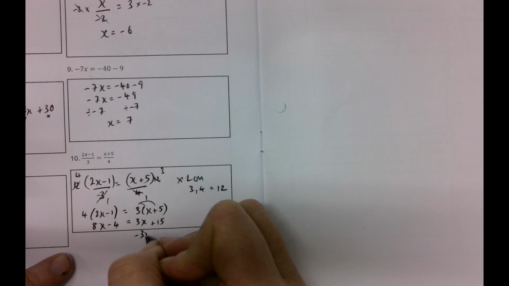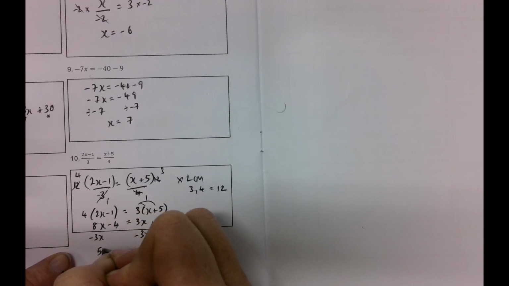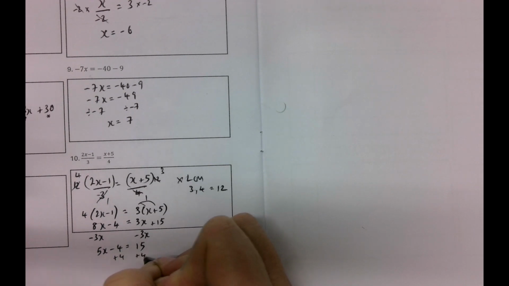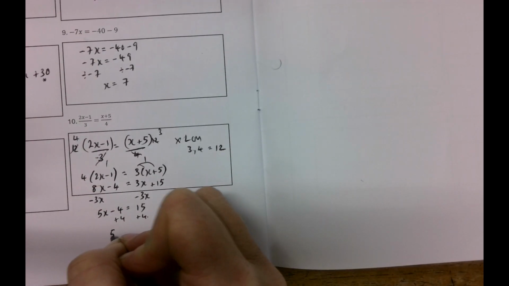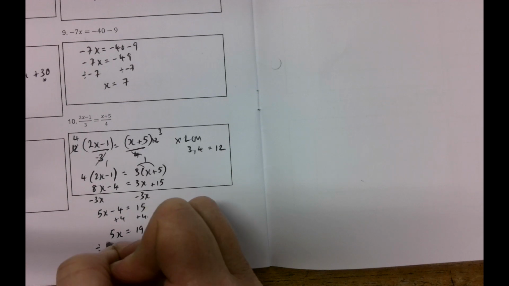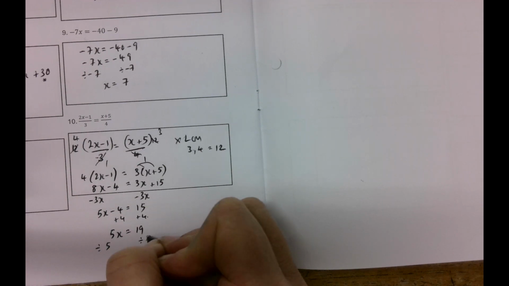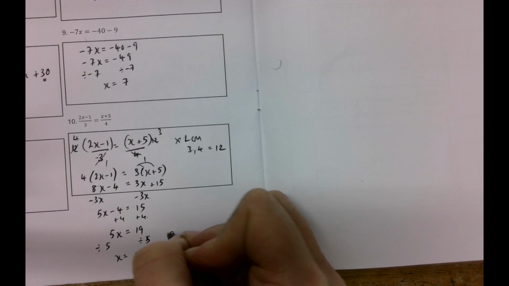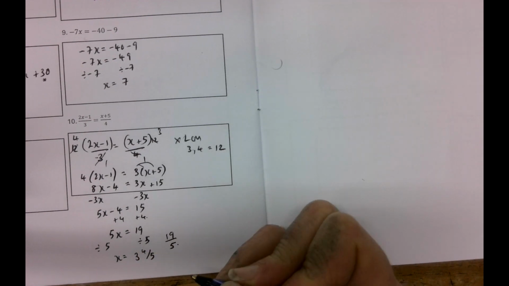x's to one side, numbers to the other. So 5x minus 4 is equal to 15. Add 4, add 4. Now this is a bit weird because it doesn't turn out nicely. 5x is equal to 19, divided by 5, divided by 5. x is equal to 3 and 4/5. 19 divided by 5. Okay?